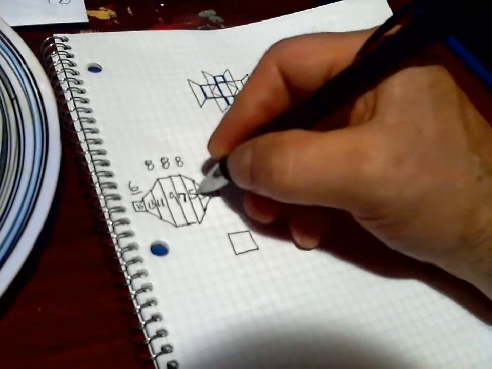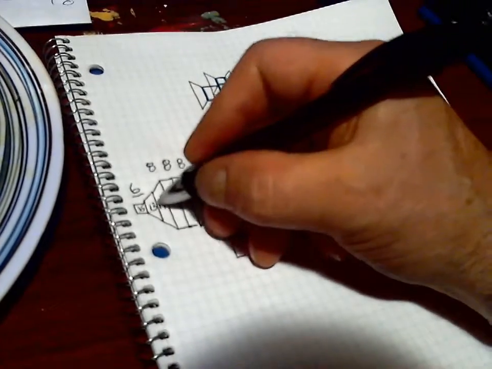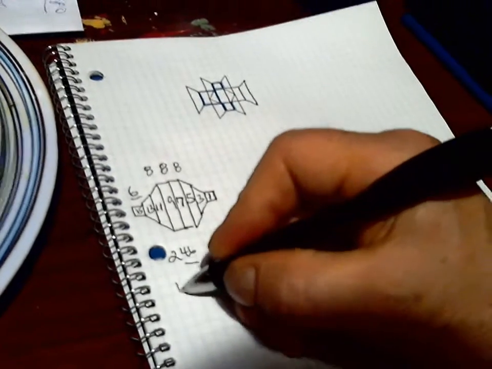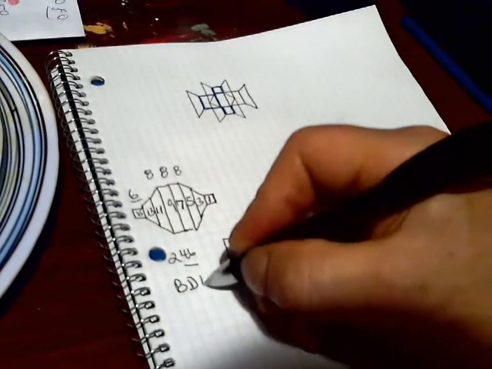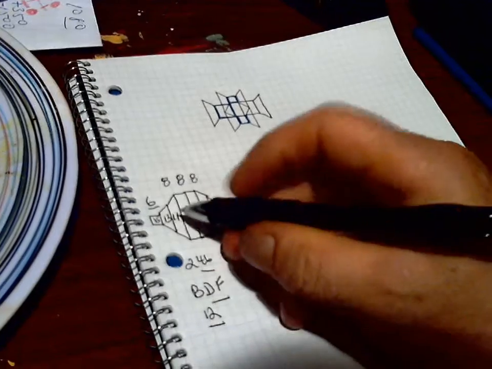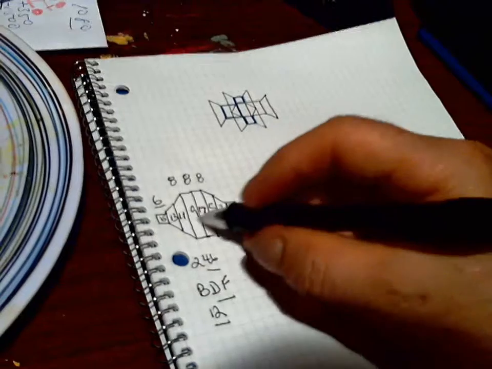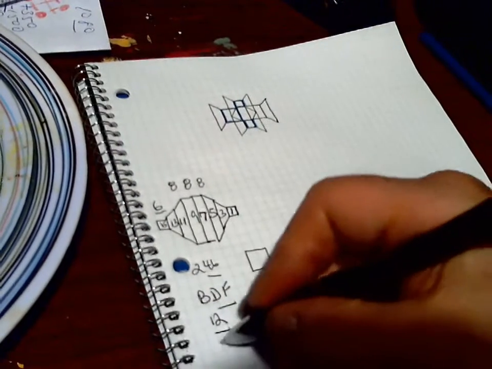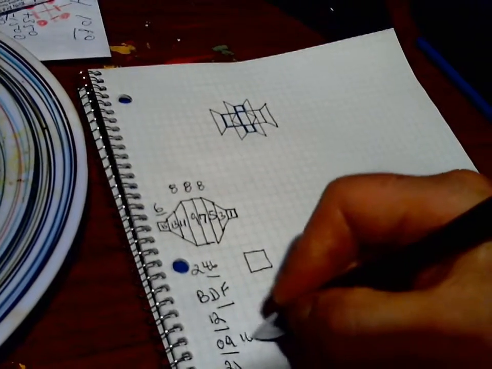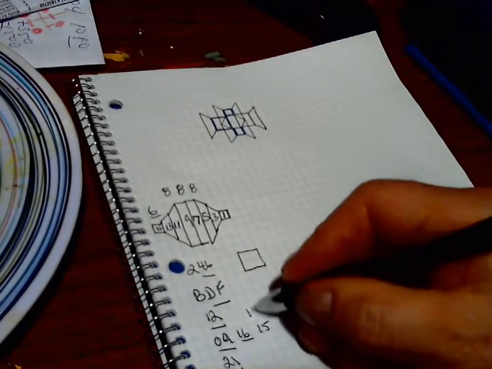We equal to 1, 3, 5, equals to ace. We equal to 2, 4, 6. 2, 4, 6 equals to B, equals to D, equals to F. 6, 10, 12. 6, 10, 12 is the same equivalent to 1, 3, 5, 0, 9, 21. This becomes 6 and 9 becomes 15, and this becomes 12. That's the way the rotation works.